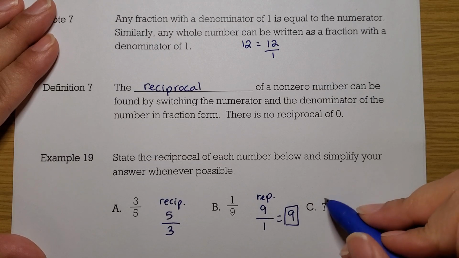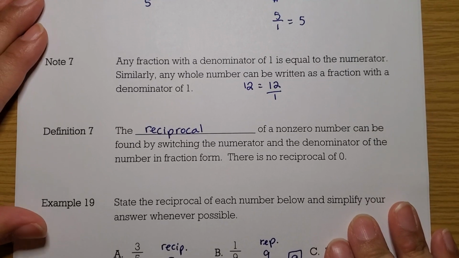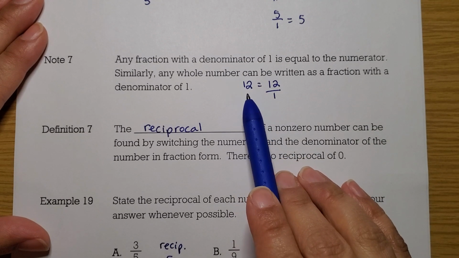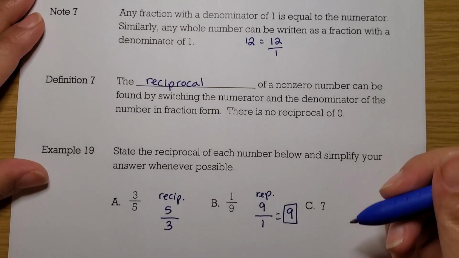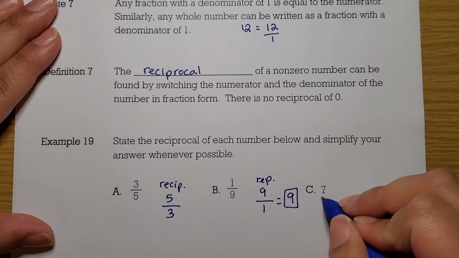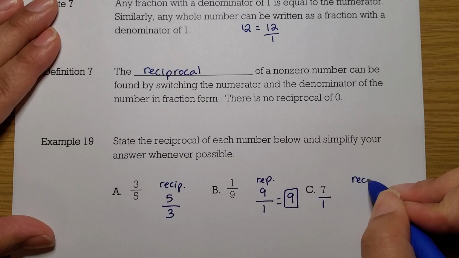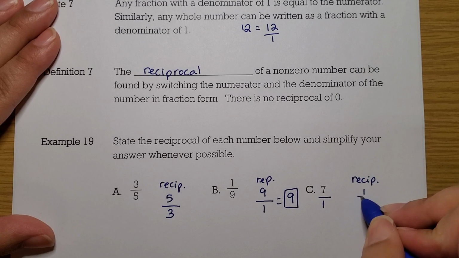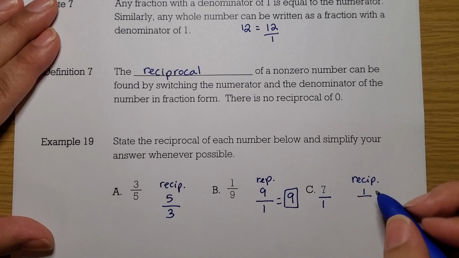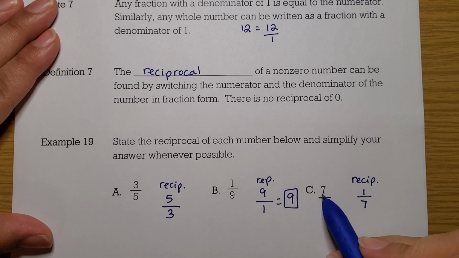Right, and for the last one, we have 7. This is where this note comes in handy. Remember, any whole number can be written in fraction form by putting it over 1. So, in order to find the reciprocal, I'm going to think of 7 as 7 over 1. So then, the 1 that was in the denominator goes in the top, and the numerator of 7 goes in the bottom. So the reciprocal of 7 is the same as 1/7.